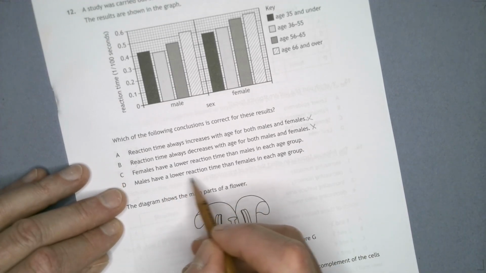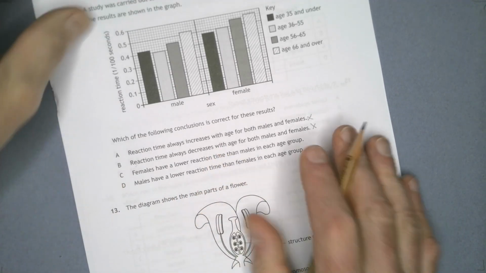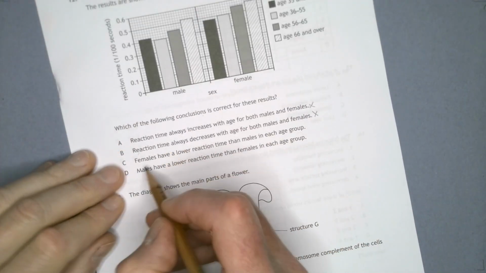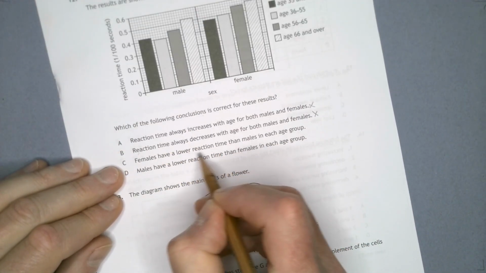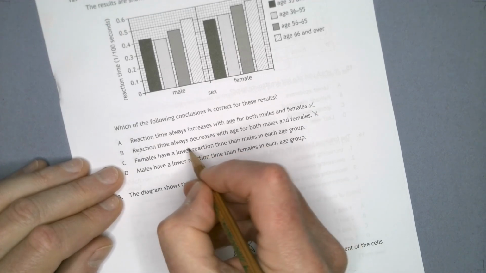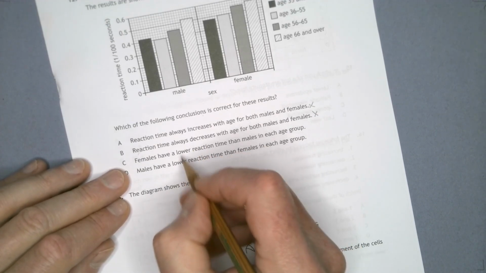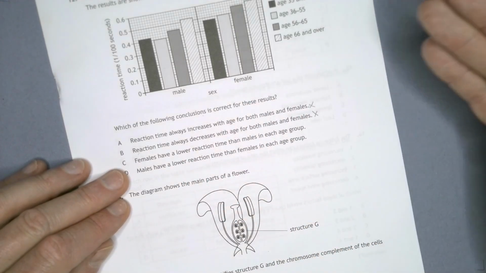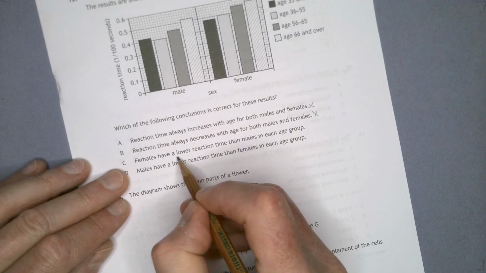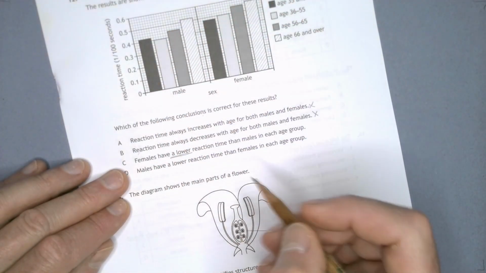Okay, and then males have a lower reaction time than females in each group. Well, there's a little bit of a trap here, I think, because you might think that lower reaction time might somehow be worse, but they're really just talking numerically, right? So you have to answer this numerically. We're not talking about a poorer reaction time, because a poorer reaction time would be a longer response time. They're just talking about lower, and that's a numerical value, and they're talking about this number here.